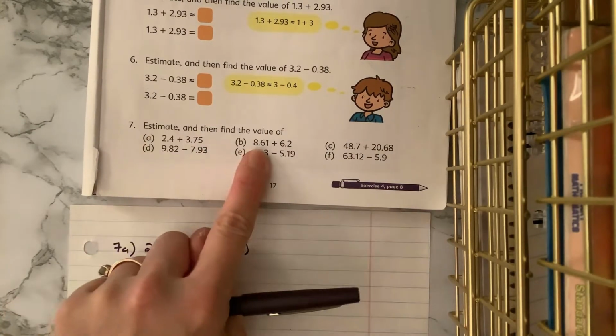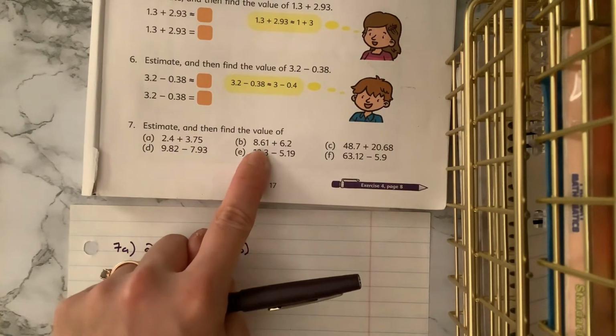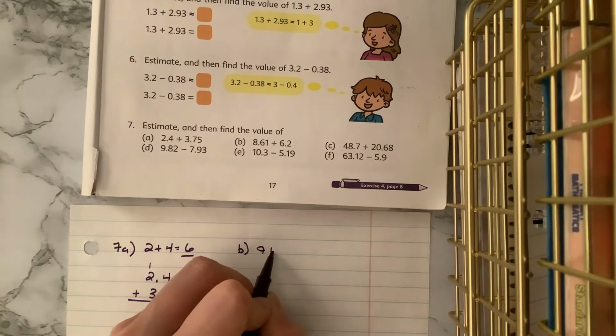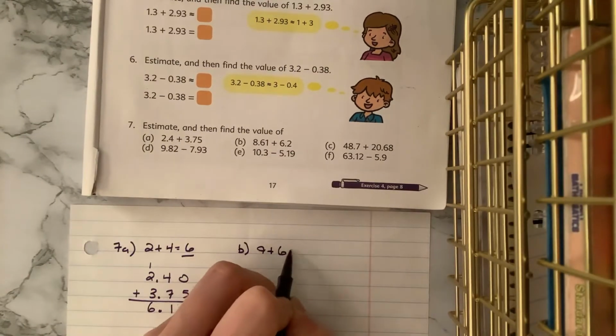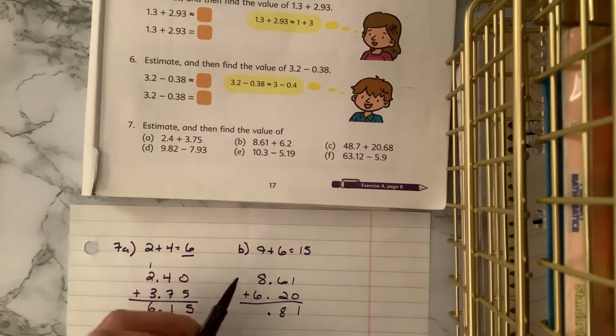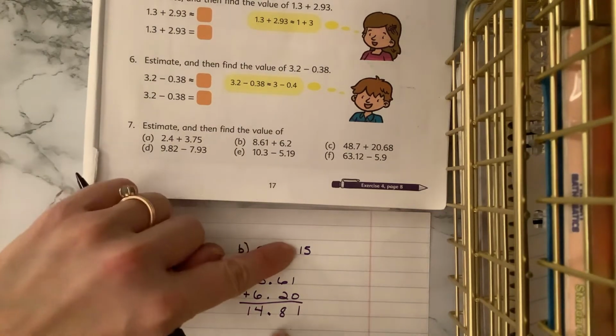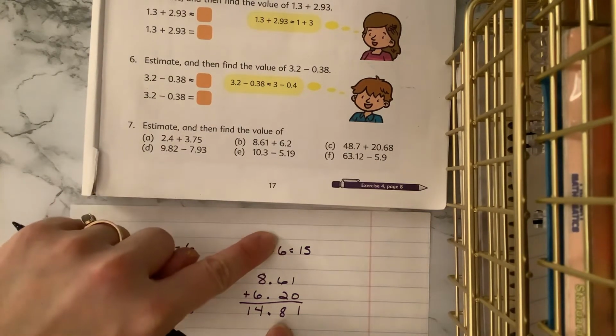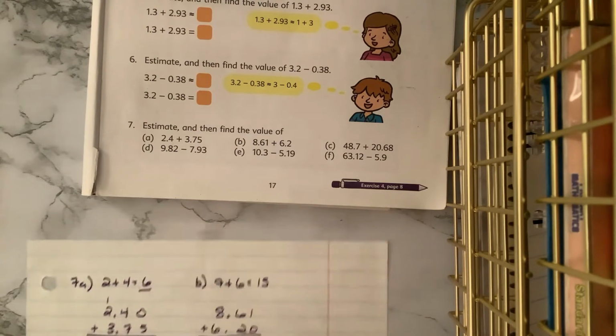Again, step 1 is to estimate. So make it simple. I'm going to round this to 9, this to 6, and we get 15. So now we go back and do our actual addition. Again, we're adding that 0 because we need to make sure our decimal points line up. 1 plus 0 is 1. 6 plus 2 is 8. 8 plus 6 is 14. We compare, and I say, you know, those are pretty close. I think that's a good estimate.